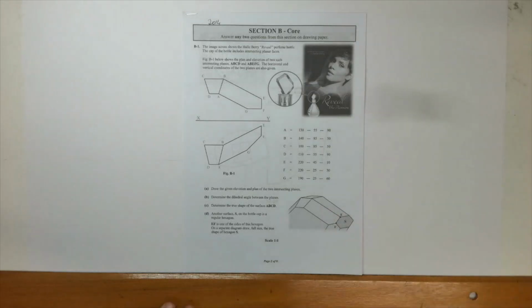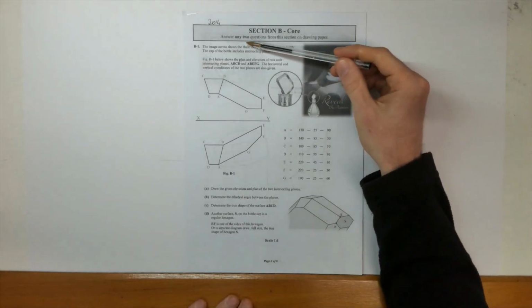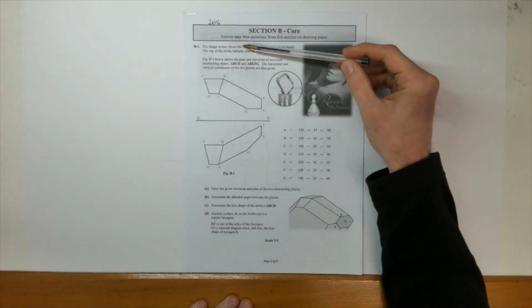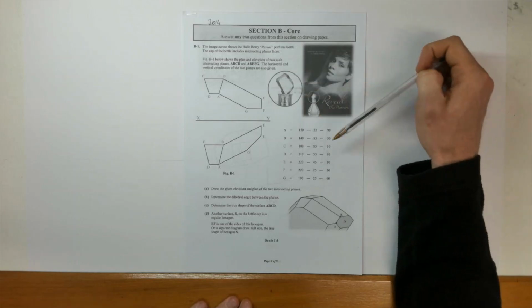Welcome back to question B-1 in 2014. It's an intersecting planes question. The image across shows the Halle Berry Reveal perfume bottle. The cap at the bottom includes intersecting planar faces. So our cap there, we've got some faces on it.